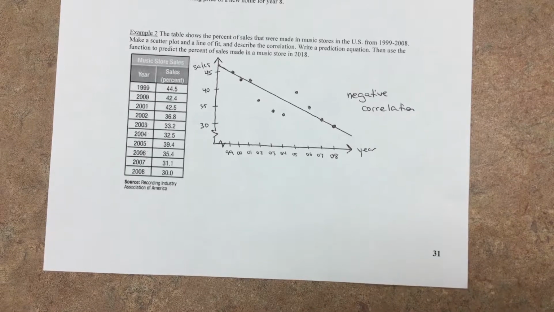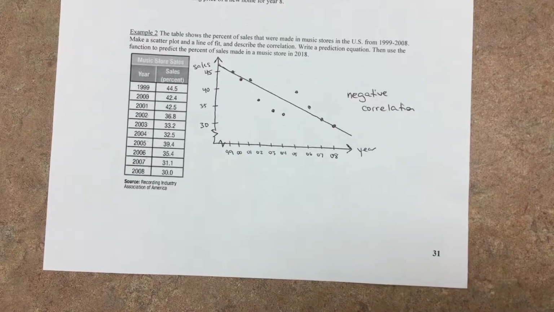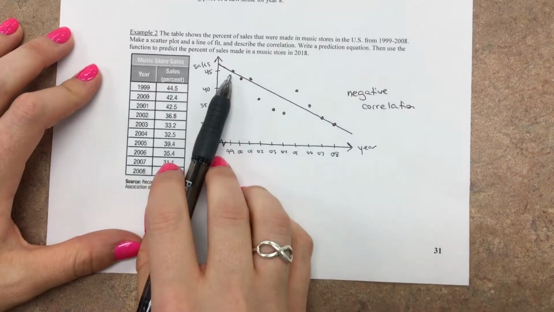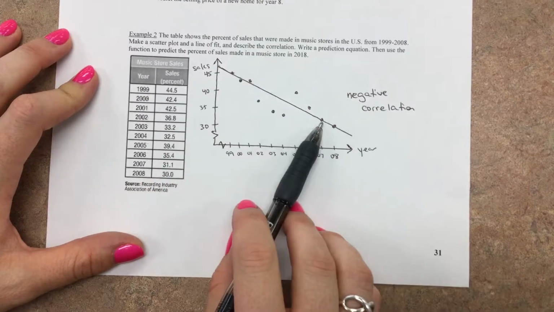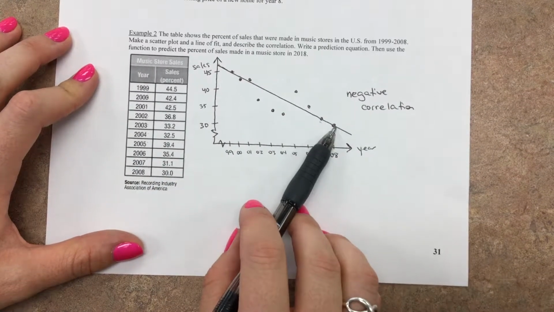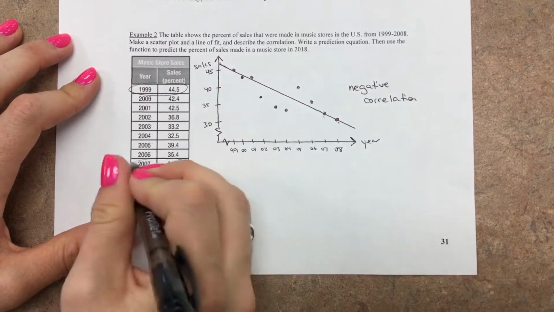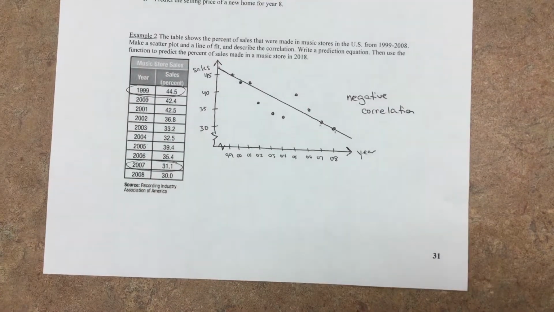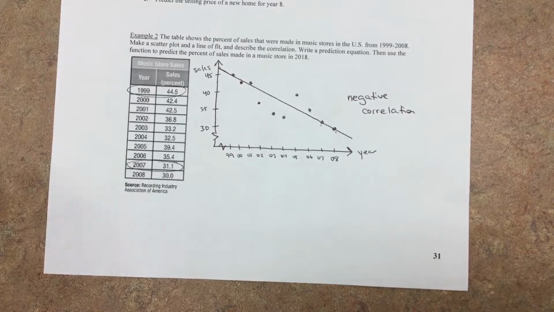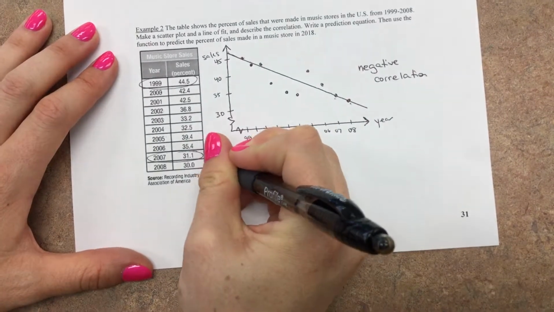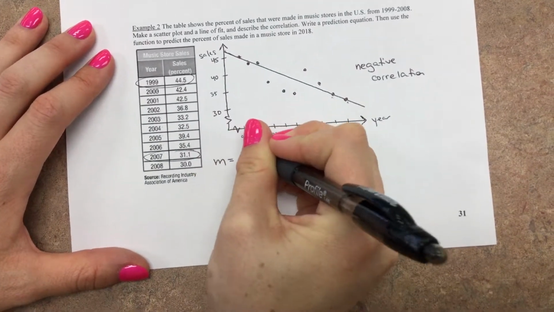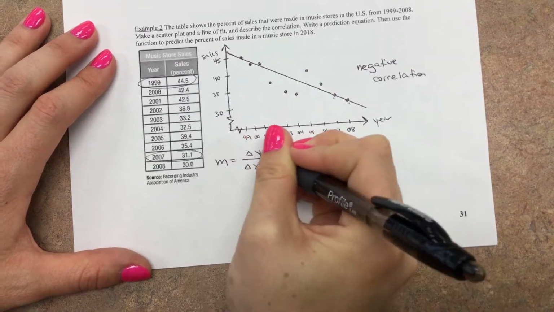Okay. So we're going to pick 2 points that seem like they're pretty close to being on the line. So this first point, and then you could either use the second to last point or the last point. So let's use this first point, and then let's just say the second to last point. So we set up our slope. Remember, that's the first thing that you do with your prediction equation. So the slope is m, and that is change in y over change in x.